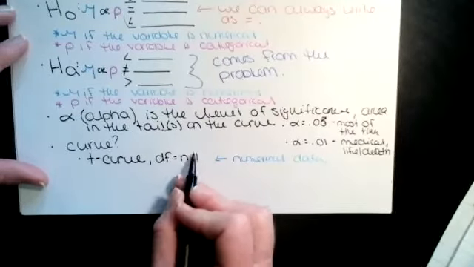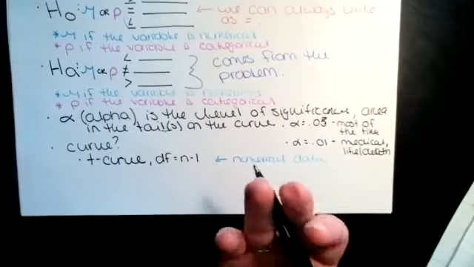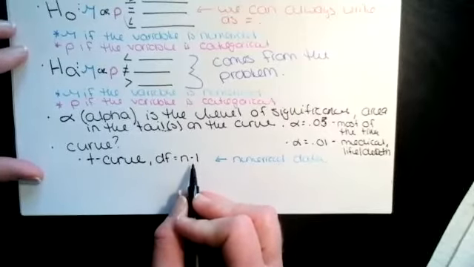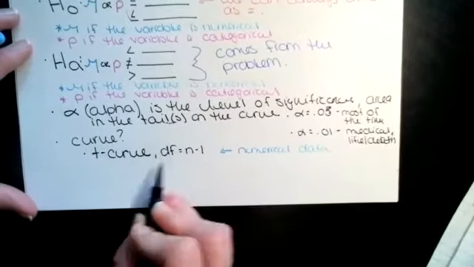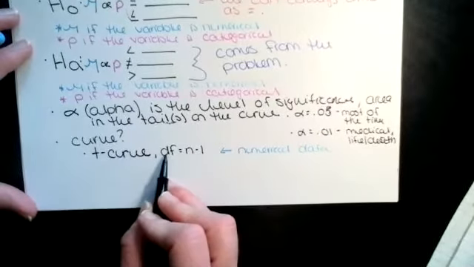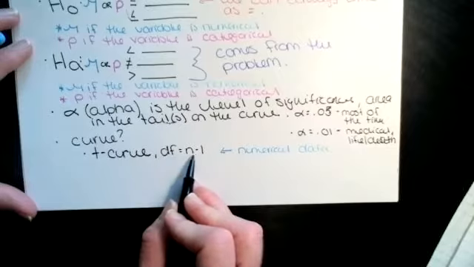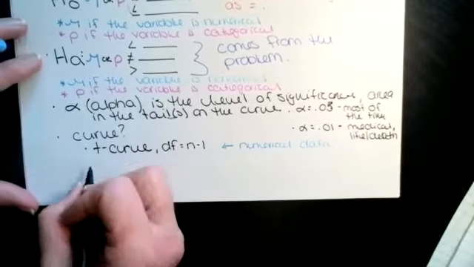You don't actually have to calculate n minus 1. You probably know it already at this point, but you don't need to calculate it. You could just write it n minus 1. This just indicates to me that you understand that this T curve is changing shape, and the shape depends on degrees of freedom, n minus 1.